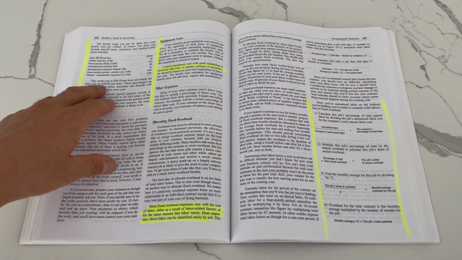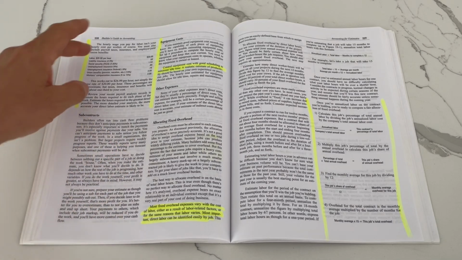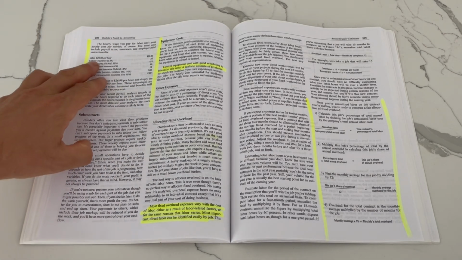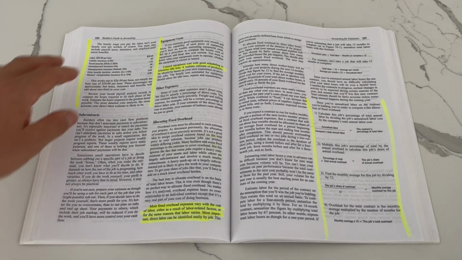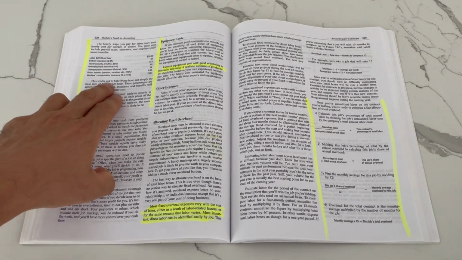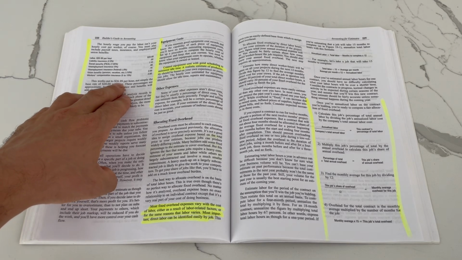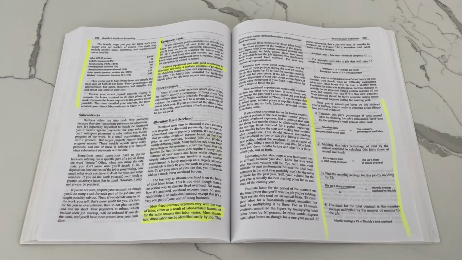Here they're giving you an example. They're giving you all of these numbers, and they've essentially put everything together. So you have an employee who's at a rate of $20 per hour, but according to the numbers that you have here, he or she actually costs you $26.99 per hour.